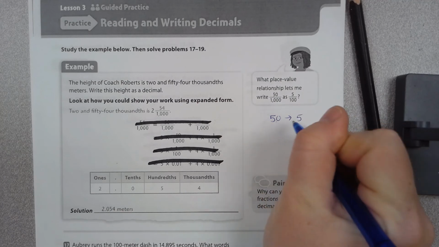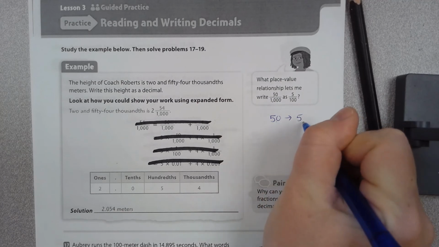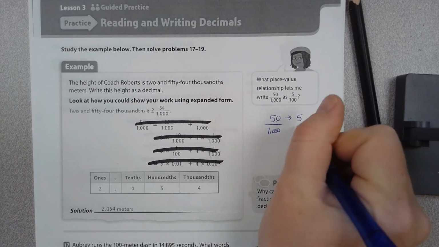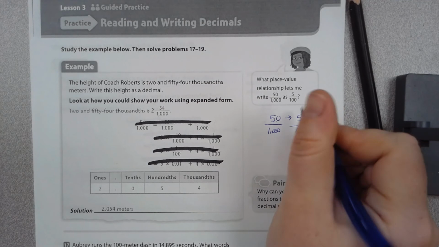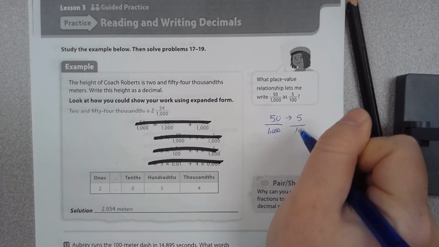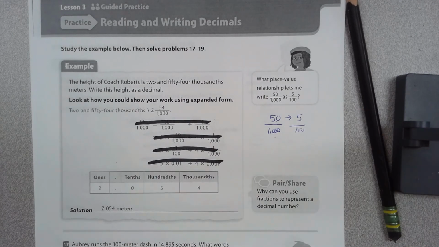The 50 is 10 times larger than the 5. And if you do the same thing down here, 1,000 is 10 times larger than the 100. So the relationship is that they're 10 times larger or 1/10 the size of that number.